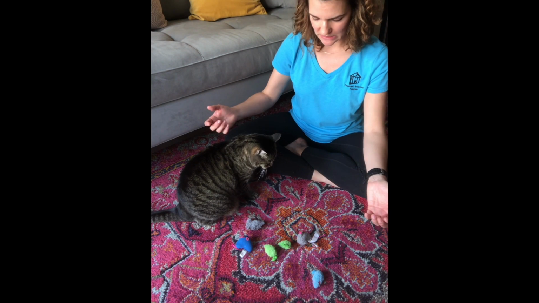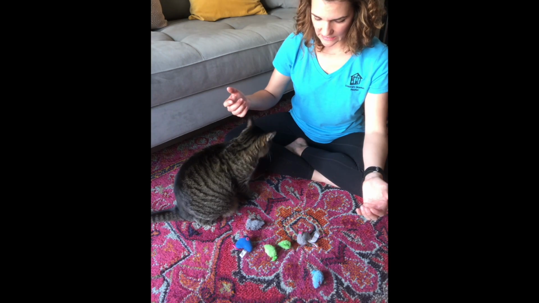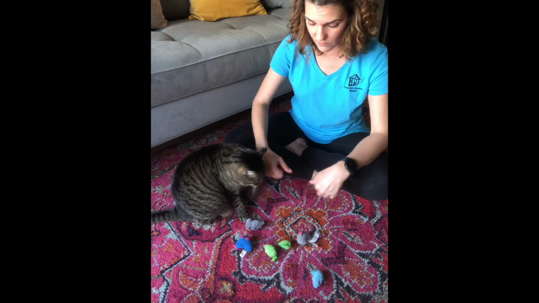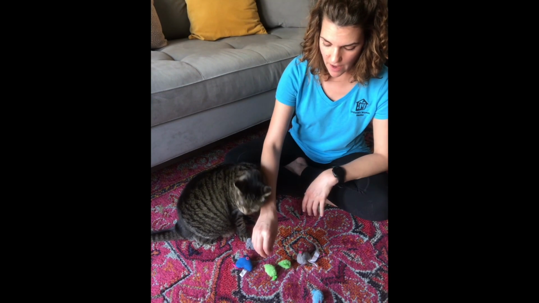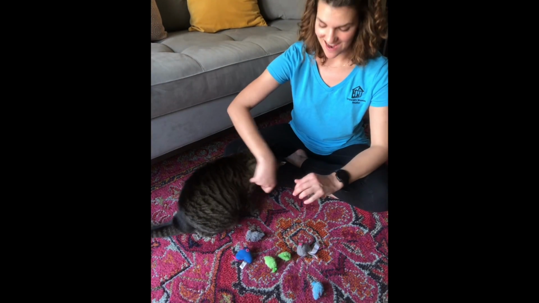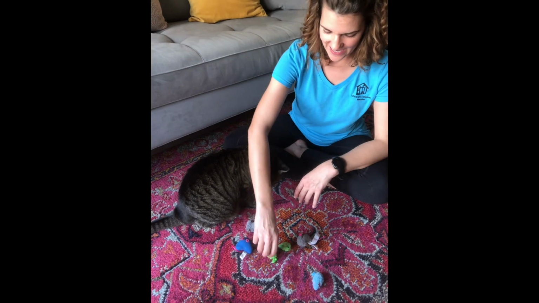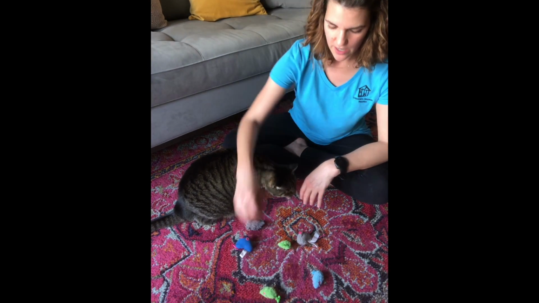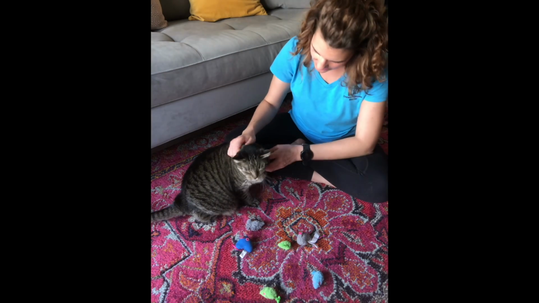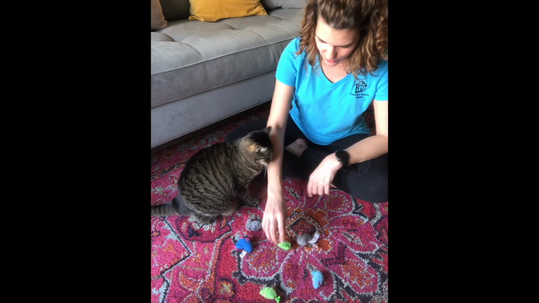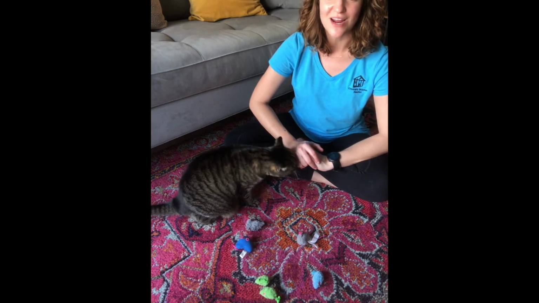So what colors do we see here? I see some blue, I see green, and I see gray. So let's go ahead and put them into different groups. First, I'm going to start with green because green is a great color. And so I'm going to put the green toys right here. And do you see more green toys? That's right, there's one right there. So we're going to put both of the green toys right there.